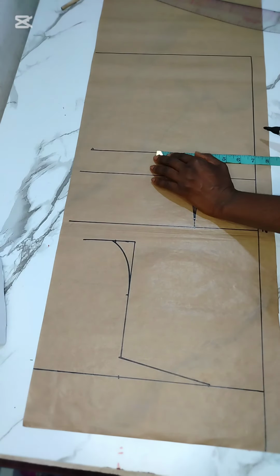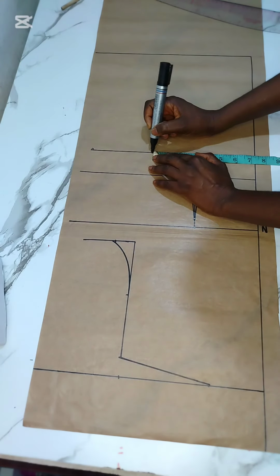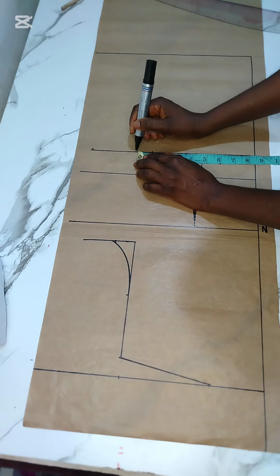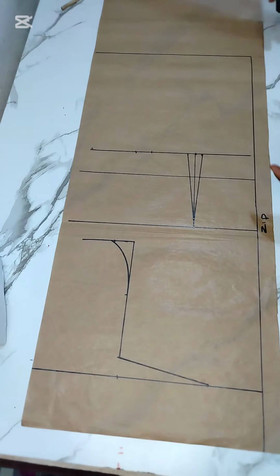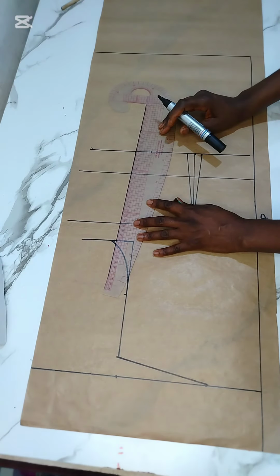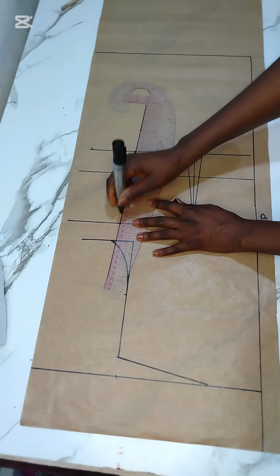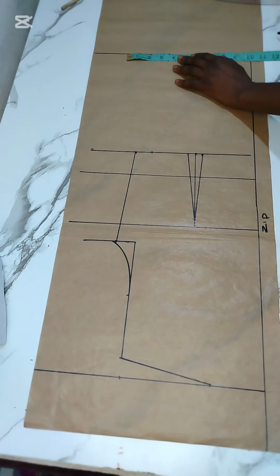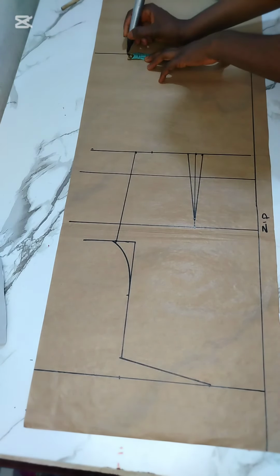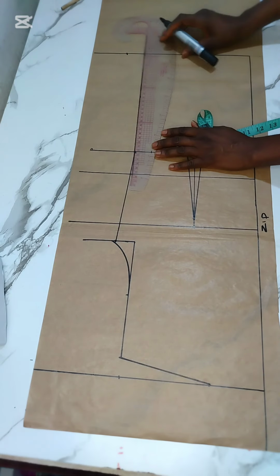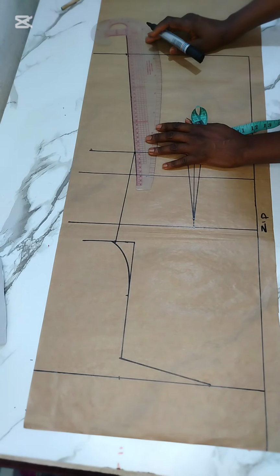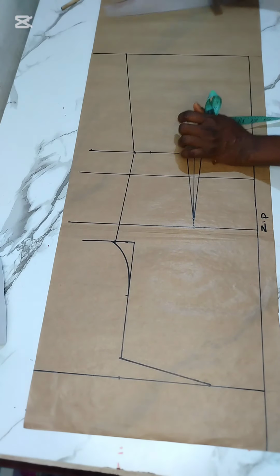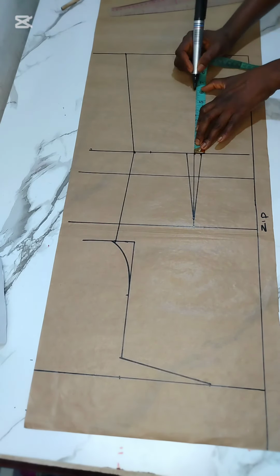So then for my dart leg, I went in by half inch on both sides, then connected it. Here I'm just marking out my waist measurement, then I added the dart intake and connected it back to my chest line. Then on my hip line I measured my hip divided by 4, a quarter of my hip measurement. Then I connected it back to the waist line like so.